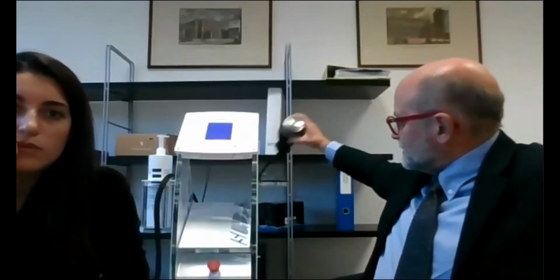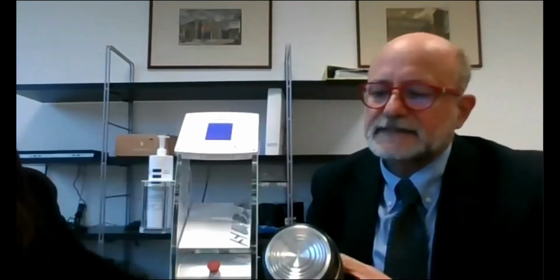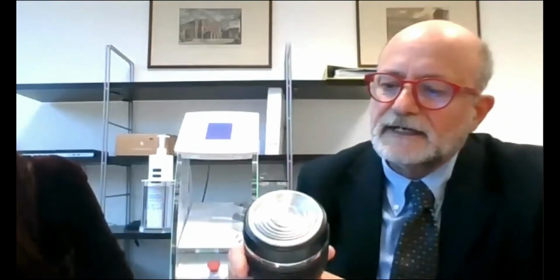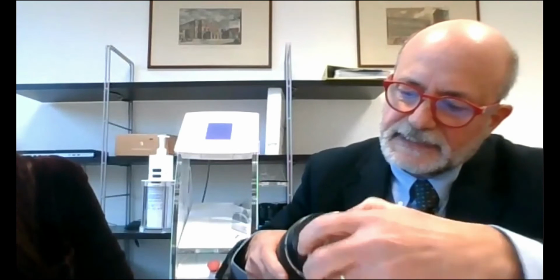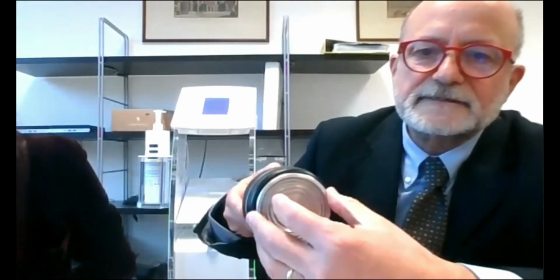Since we produce such a high electromagnetic field, 2 Tesla, is it a health risk for the operator and for the patients? There are no risks, because the electromagnetic field is protected by this material that allows only the transmission of the energy here. That is the part where we have a spring that moves the lens.